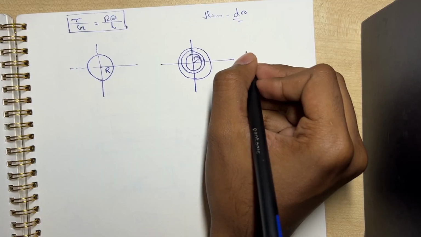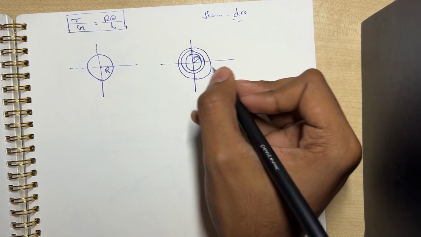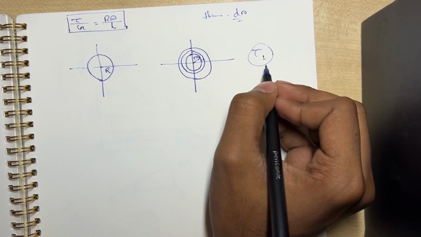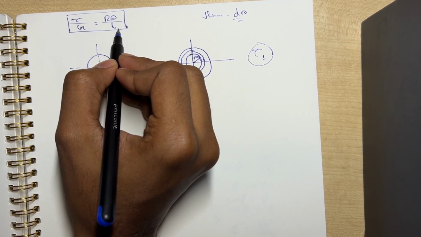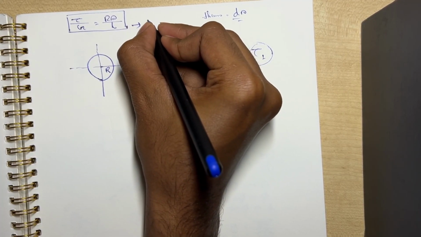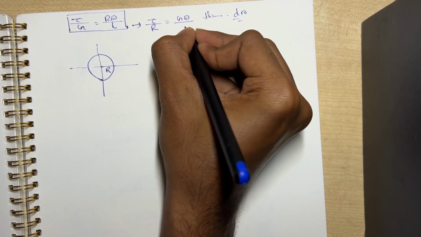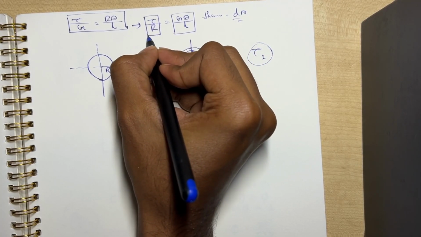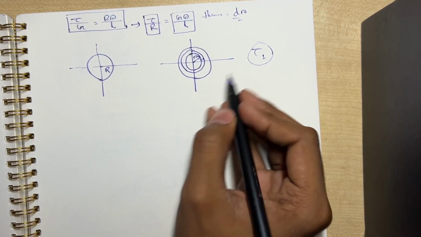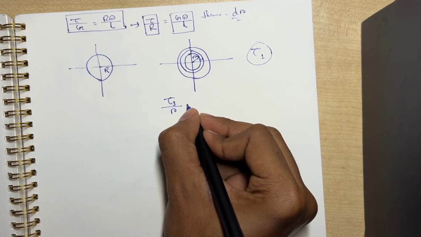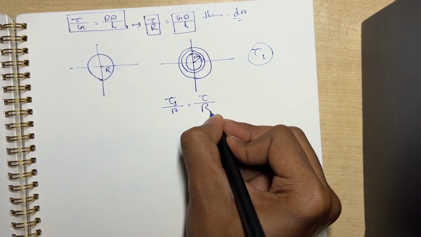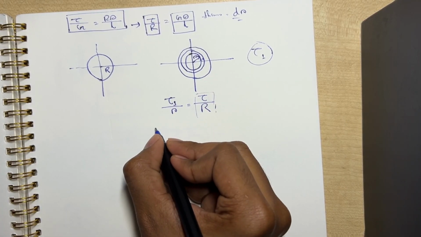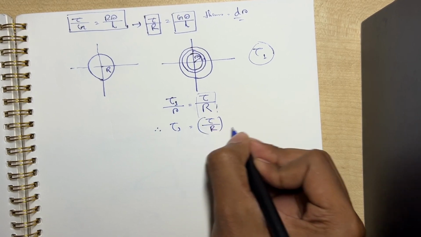Now for the small strip, we'll try to find the shear stress on this strip, which is tau 1. Now previously we know that tau by g equals r theta by l. From here we can rewrite this: tau by r equals g theta by l. For a certain shaft, g theta by l would be constant, so tau by r would also be constant. So for this shaft, tau 1 by r will be equal to tau by r. So from here we can find tau 1 as tau by r into r.